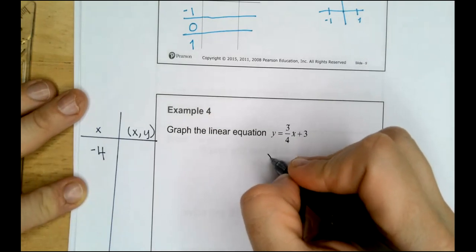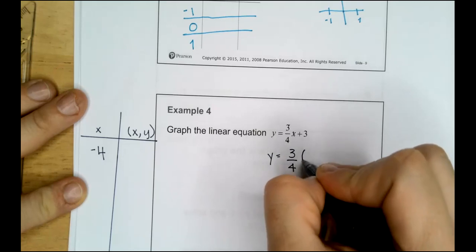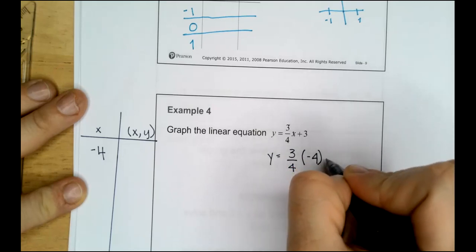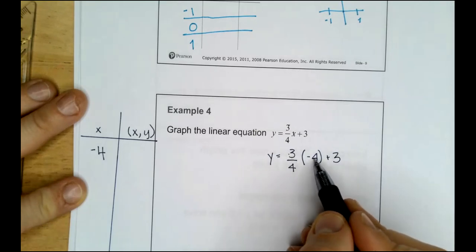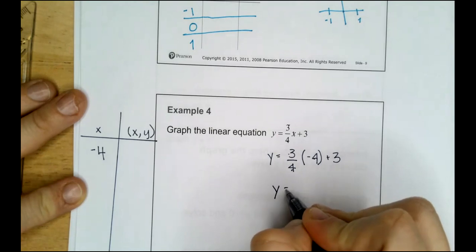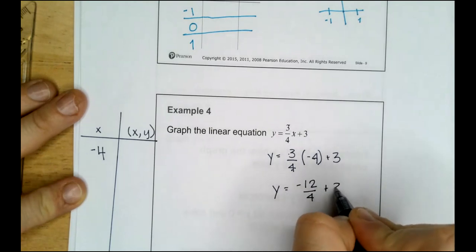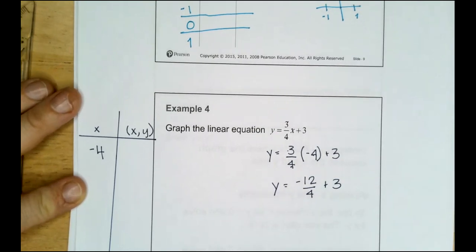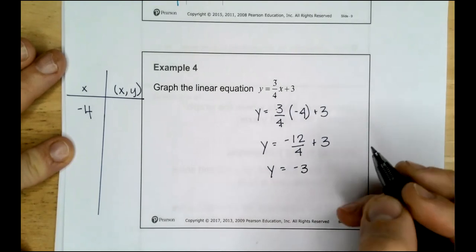Now I have y equals 3/4 times -4 plus 3, right? 3 times -4 divided by 4, -12/4 plus 3, -12 divided by 4, -3, right?